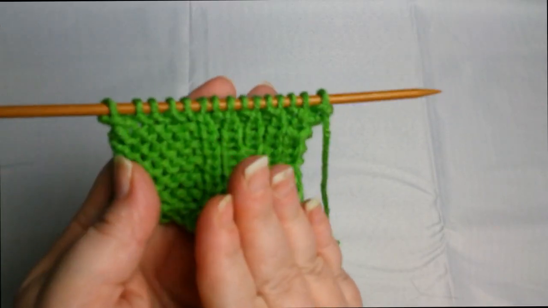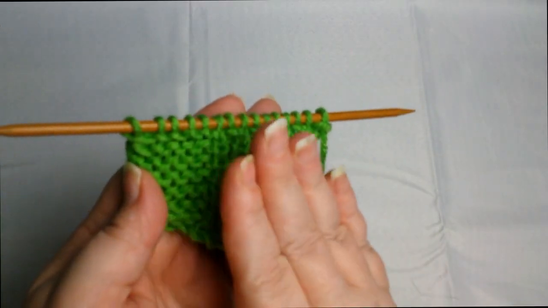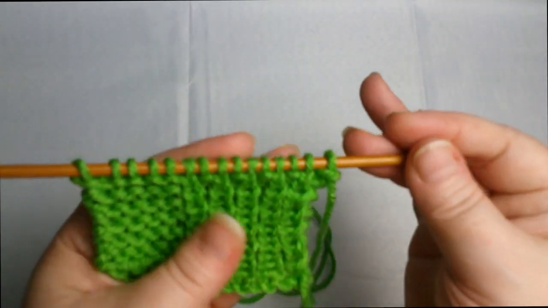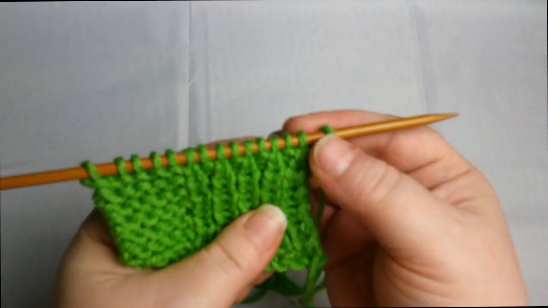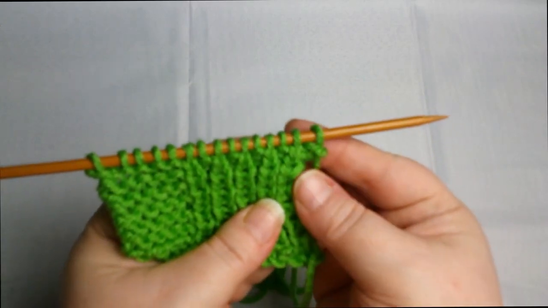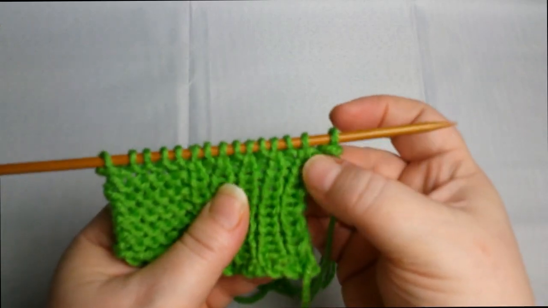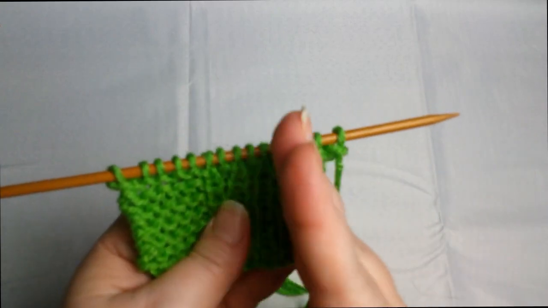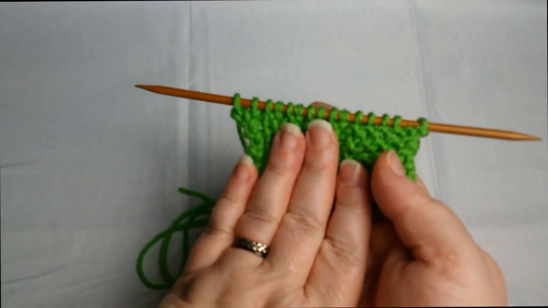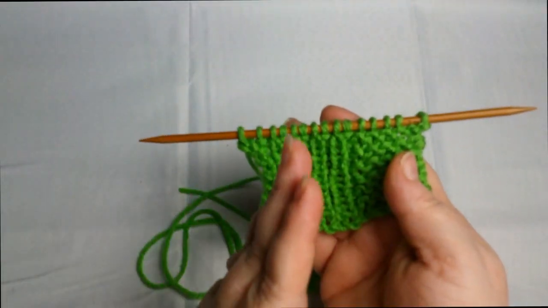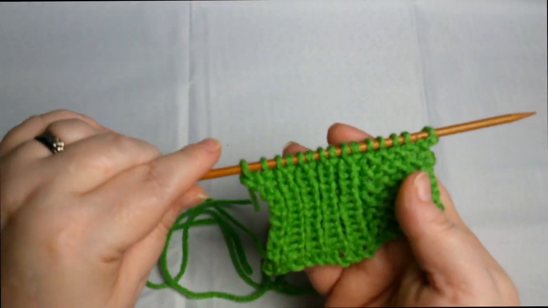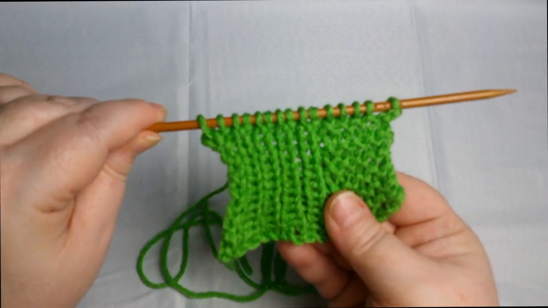So if you are supposed to be knitting it as it presents, or knitting it as it lays, that means if it's a purl facing you, you're going to do a purl. And if it's a knit facing you, you're going to do a knit. And you're going to do that on both sides so that you have a column that's the same direction all the way up for as many rows as it calls for.